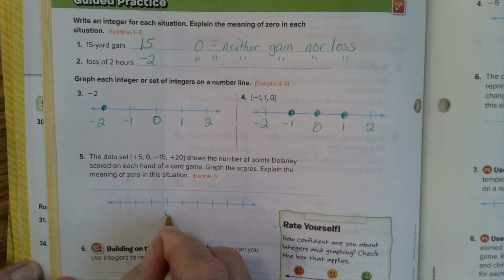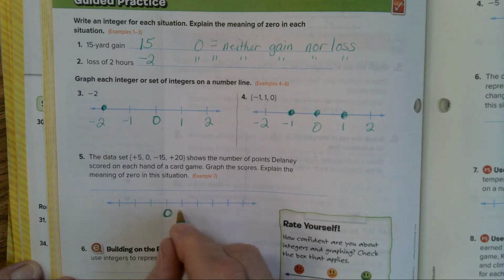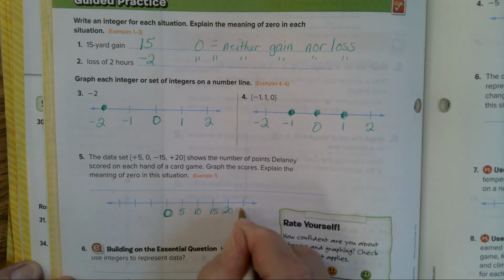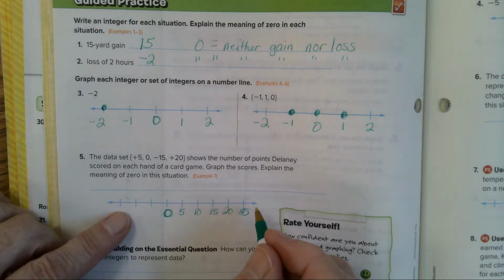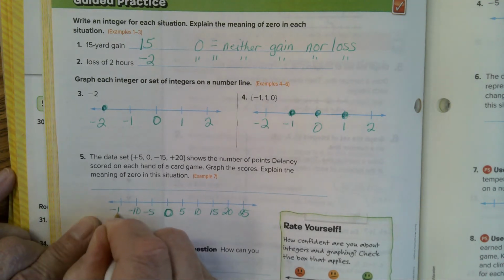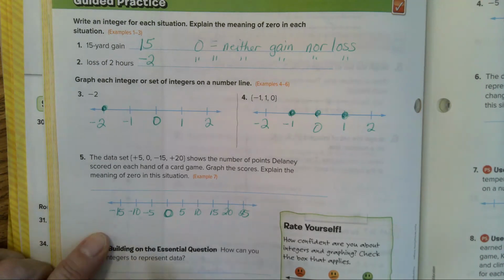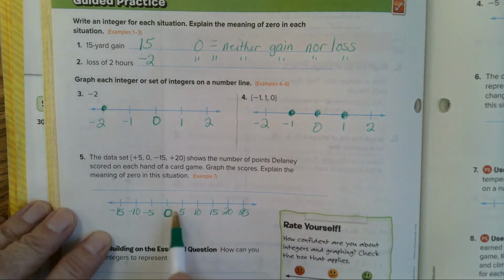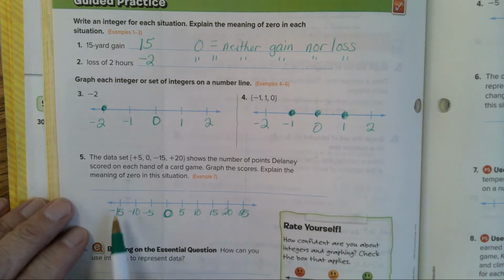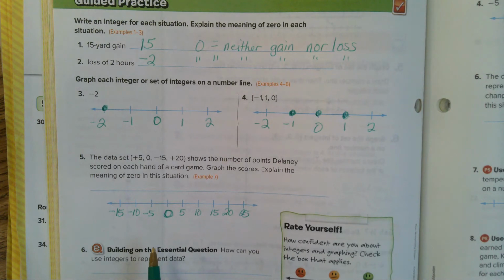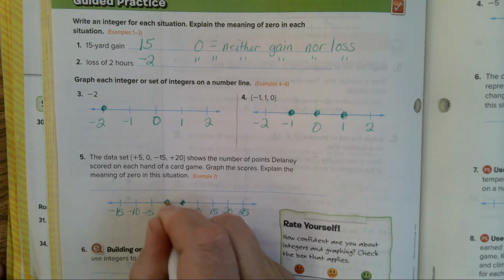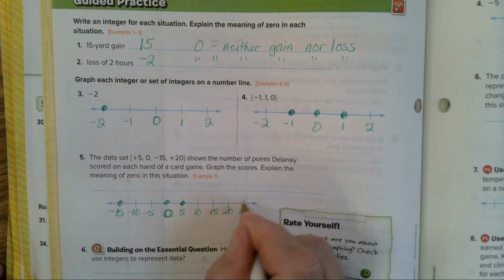And then this is 5, 10, 15, 20, 25. And -5, -10, -15. Okay? Now maybe you put your 0 here and you went up to 20 and to the left to -20. As long as you can get yours in, that's the main thing. So we're going to put a dot on +5, 0, -15, and +20.